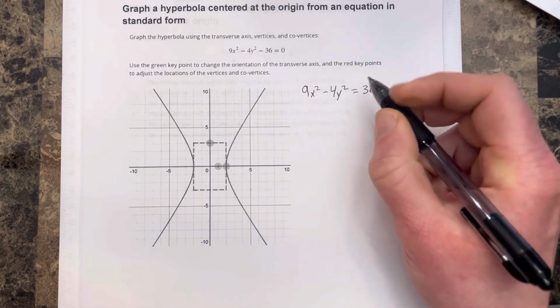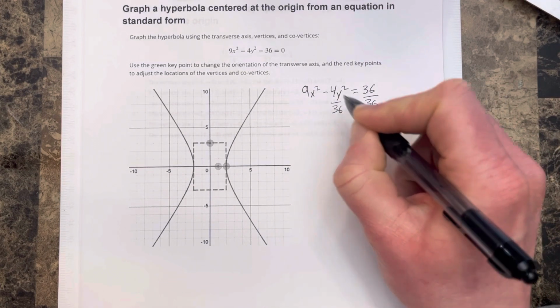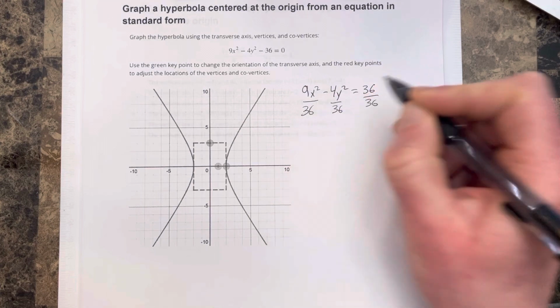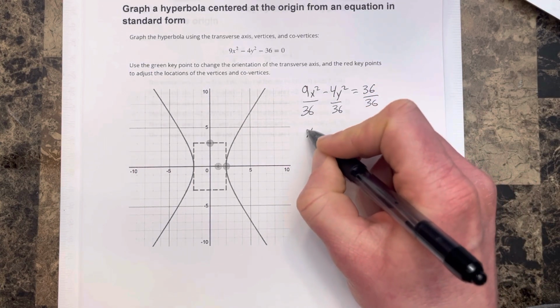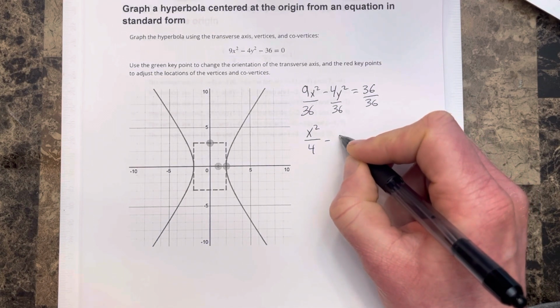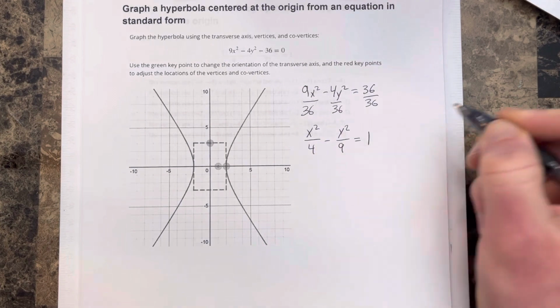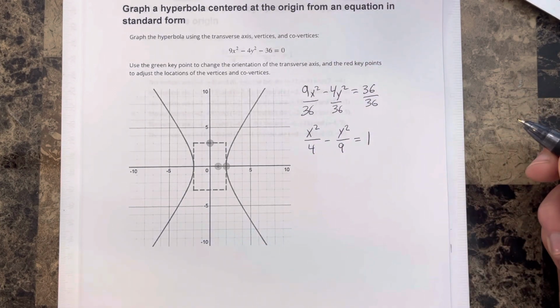I need to get this so it's equal to 1, so I'm going to divide by 36 on each piece. And I end up with x squared over 4 minus y squared over 9 is equal to 1. So now I have it in standard form.